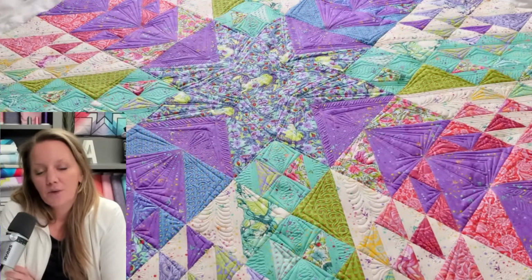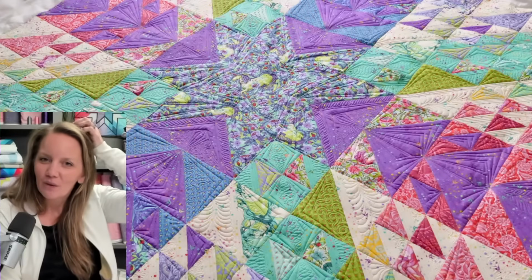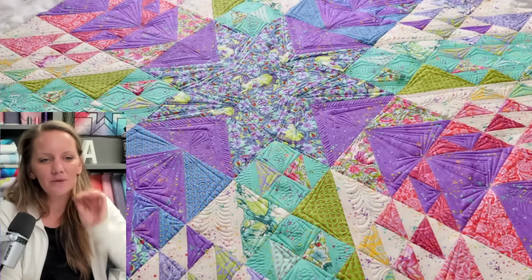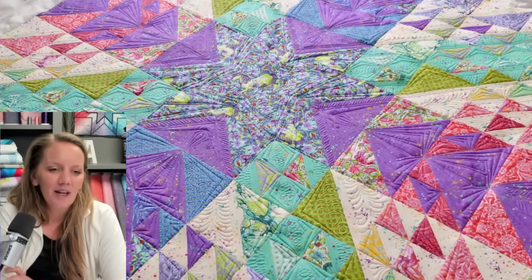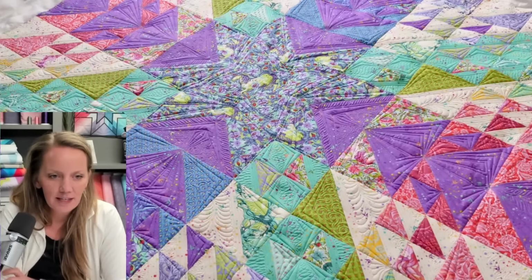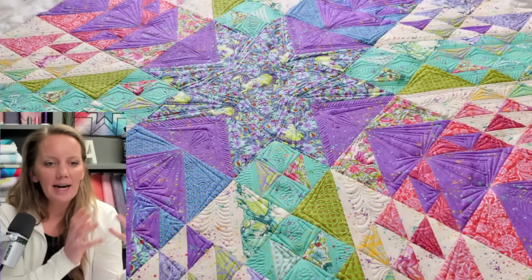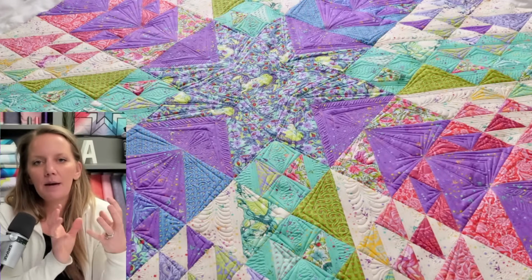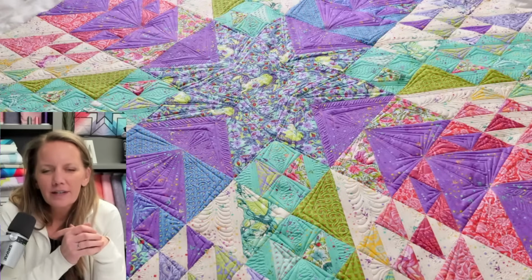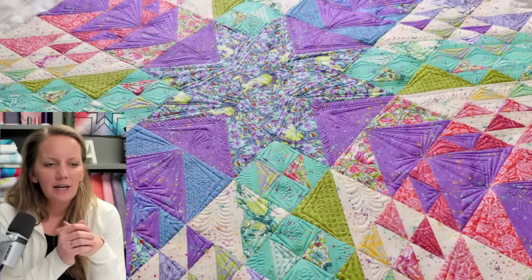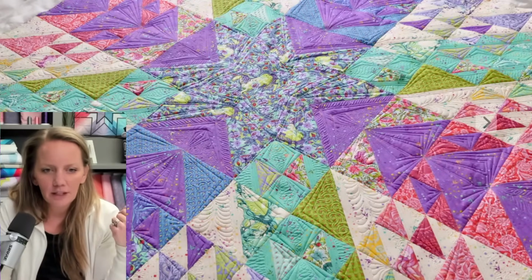Here's a real life example. Not that the other ones aren't real life, but a quilted example. This is a quilt I did for Tula. Nice big blocks. I mean, these blocks were ginormous. And so combining those designs allowed me to take those bigger blocks and add some interest, make it look neat, add a little bit more detail without going too crazy.